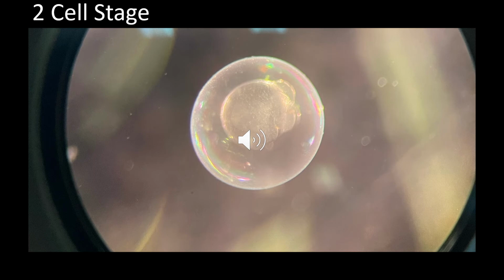This is the zebrafish in the 2-cell stage going to the 4-cell stage. This is approximately 50 minutes to 1 hour post-fertilization. At this point, the individual cells can be clearly observed at the animal pole, while the yolk can be observed at the vegetal pole.